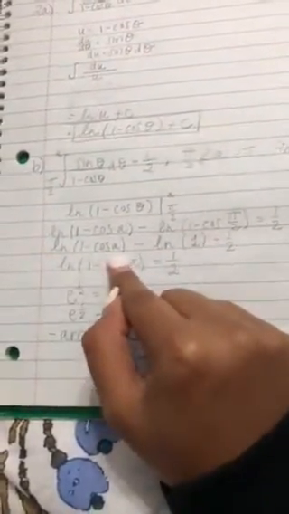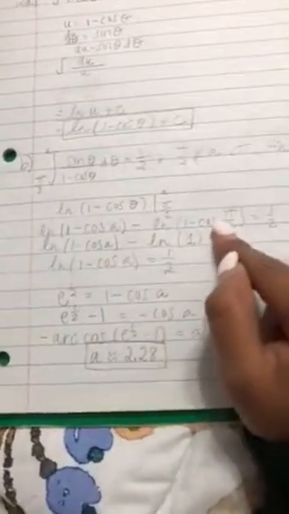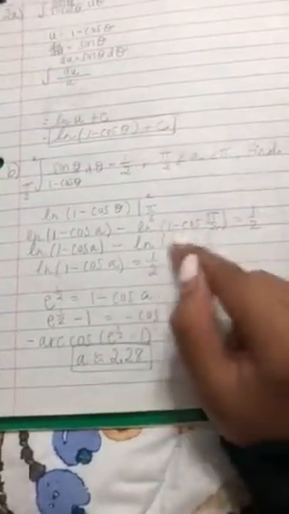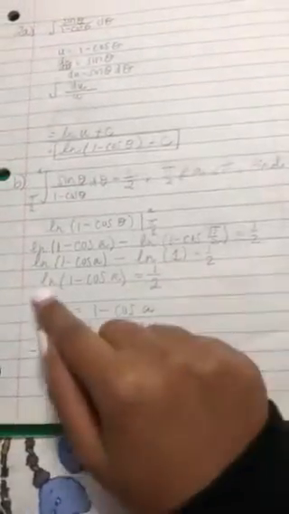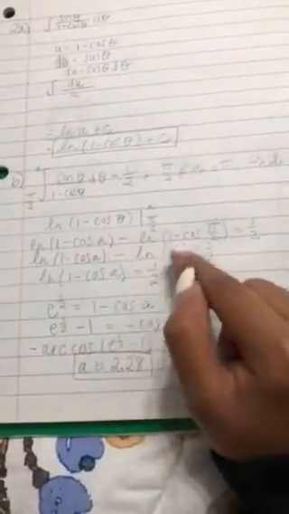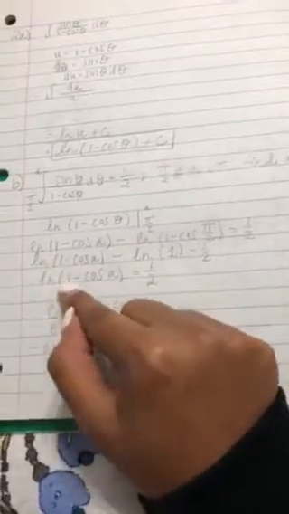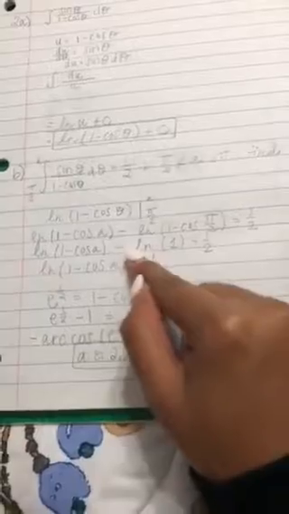And then you start simplifying it. You leave this part the same because you don't know what a is. But you know that cosine of pi over 2 is 0, so 1 minus 0 is 1. And you know that natural log of 1 is 0, so then you get natural log of 1 minus cosine of a is equal to 1/2, because this cancels out.